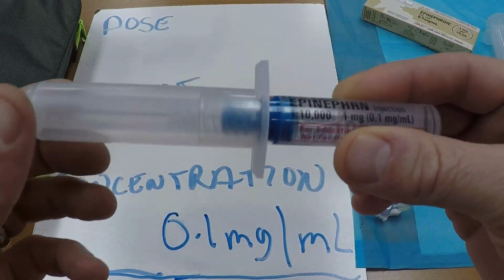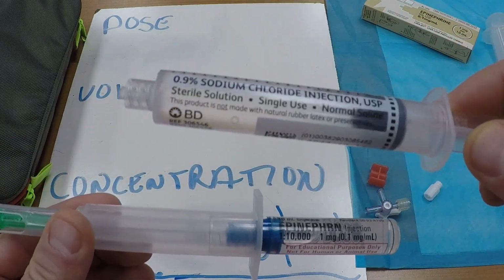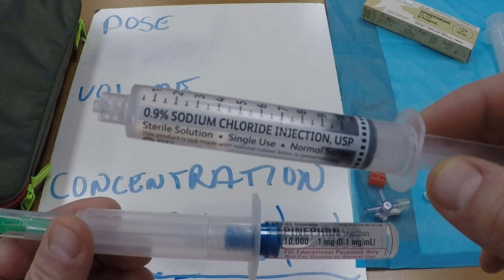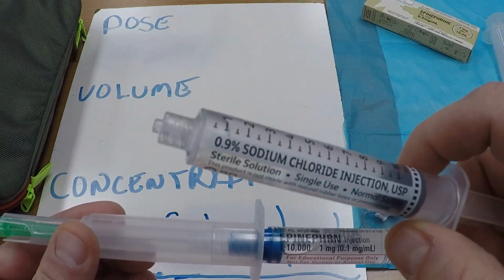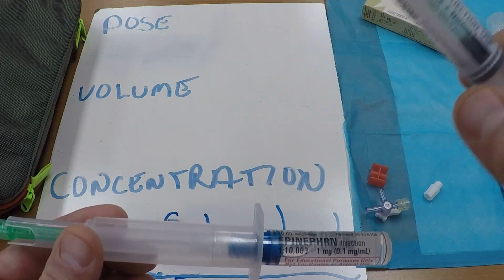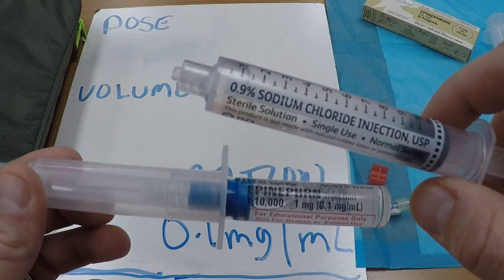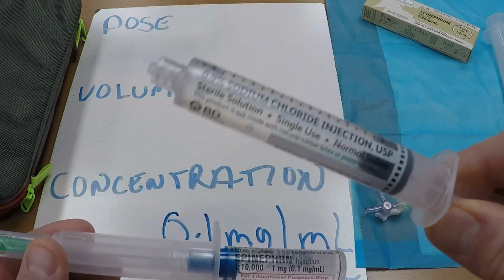So we could take a 10 milliliter saline flush, which has 10 milliliters of normal saline in it, and eject 1. We're going to squirt out 1 ml into a suction canister, garbage can, whatever we have available. So then we have 9 milliliters of saline in here.